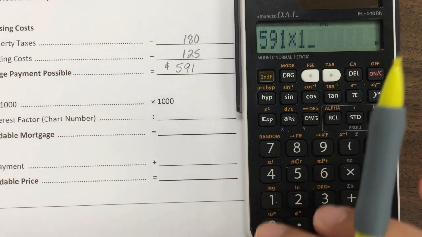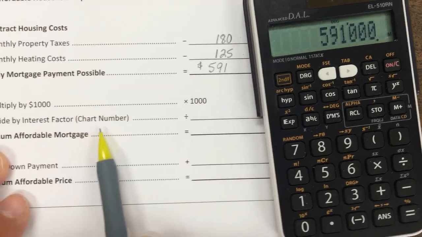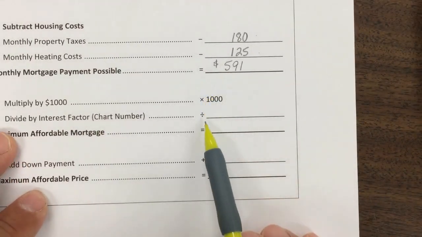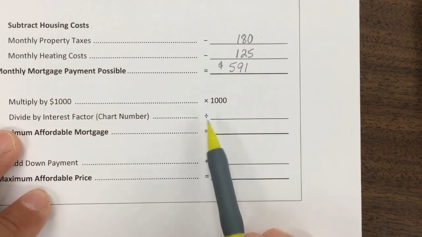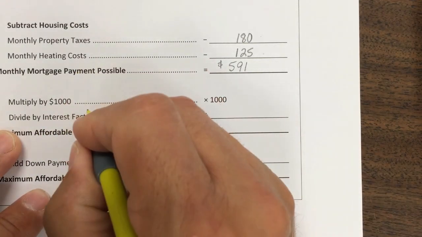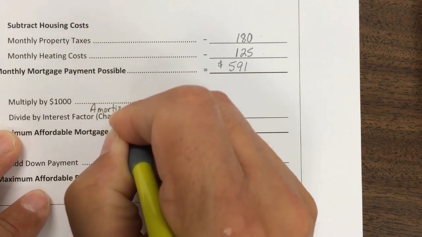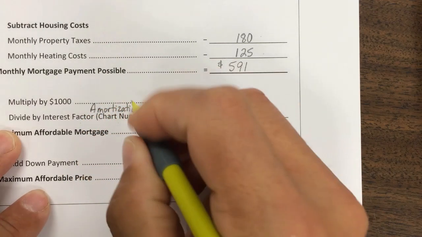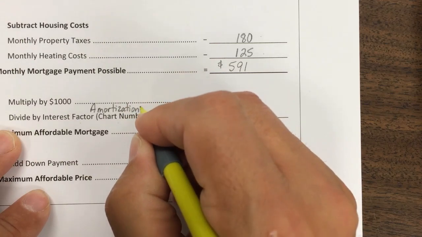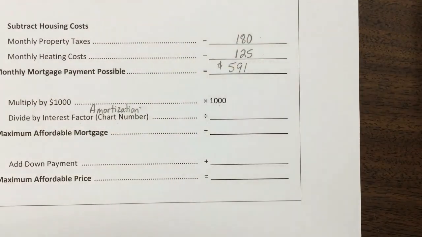I maybe jumped ahead of myself. Maybe I'll pause that for a moment and say, divide by interest factor, our chart number. This is where our amortization table comes in handy. Well, I'll just leave it as the word amortization for now.